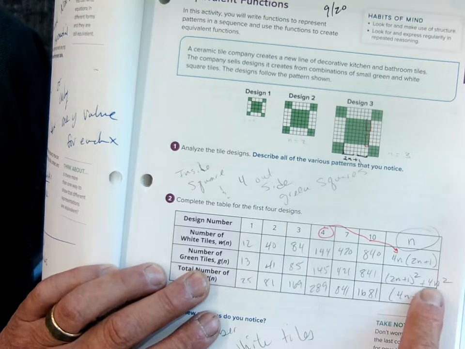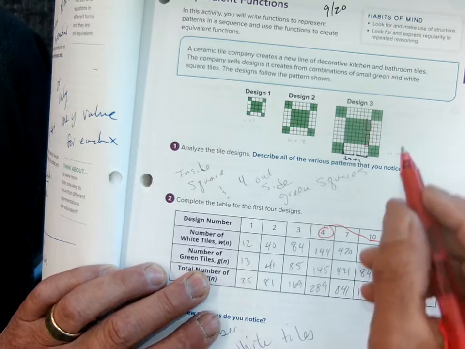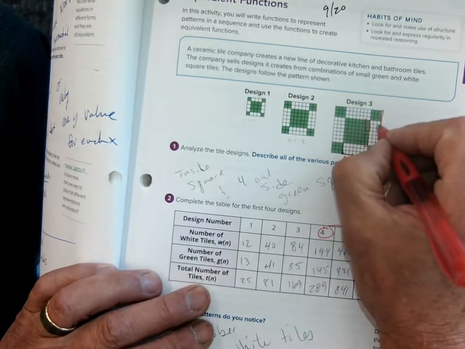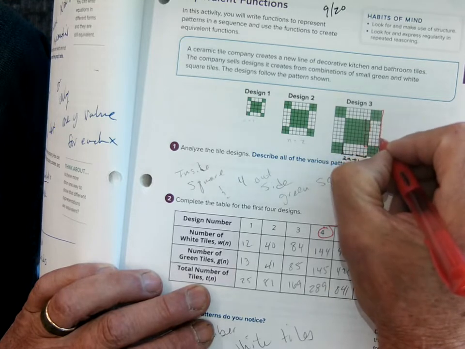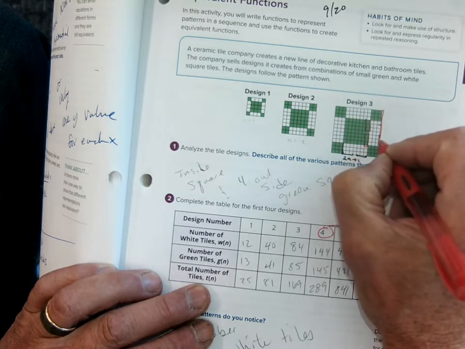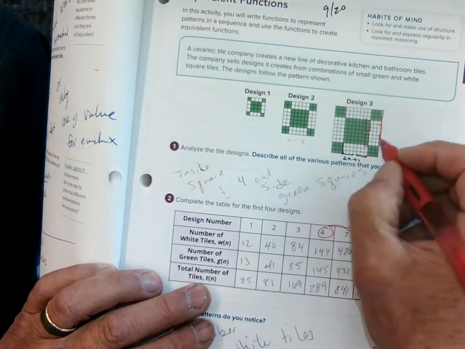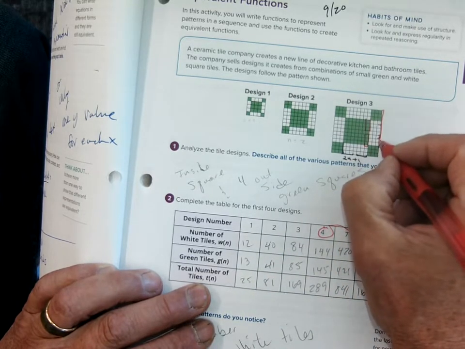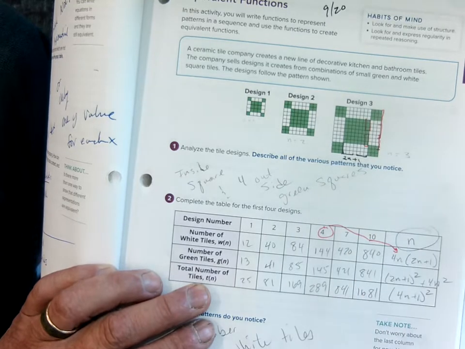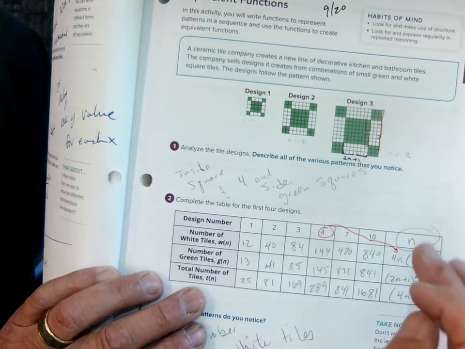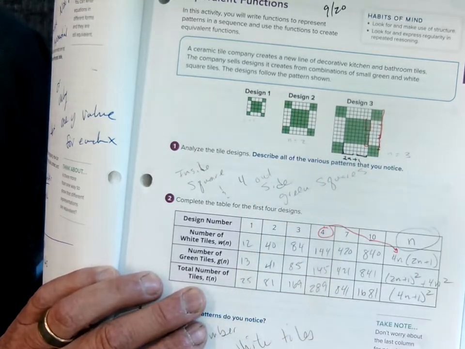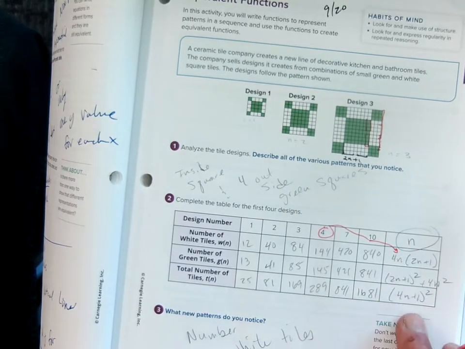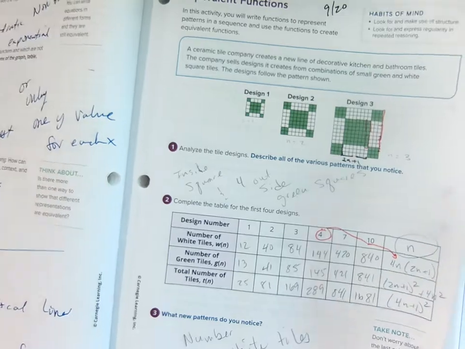Now, the big design has got an n, 2 n's, 3 n's, and I think I get 4. 1, 2, 3, 4n plus 1 times another 4n plus 1, and that would be the total tiles, okay? Or I just add these 2 formulas and I should get the same, and that's what the lesson's all about.